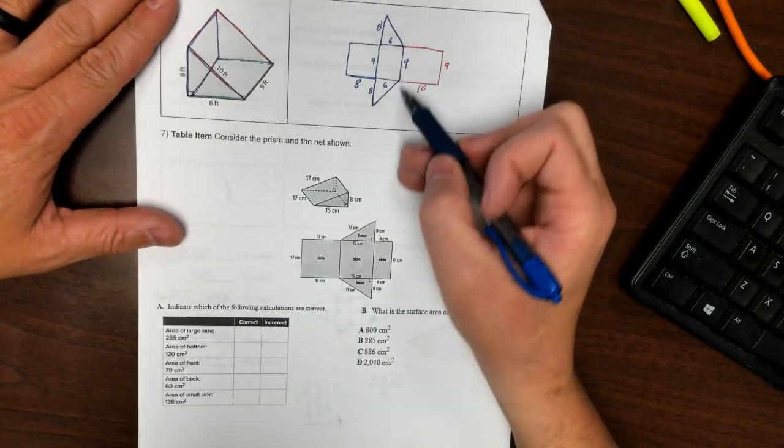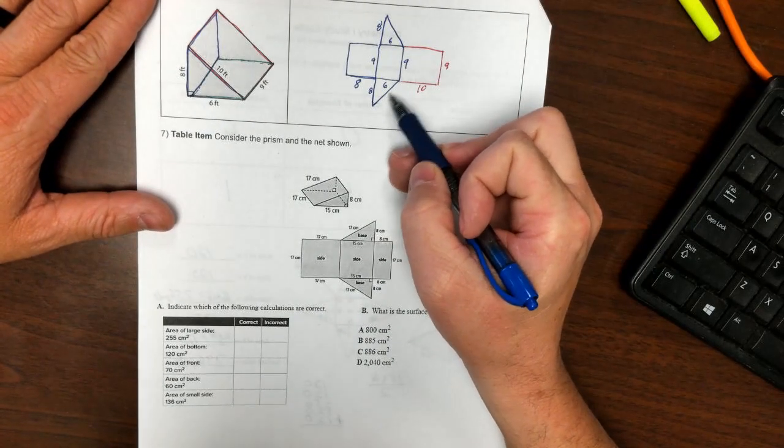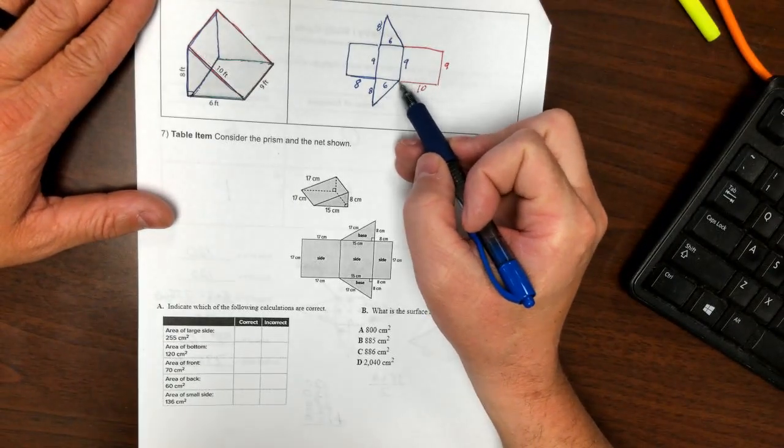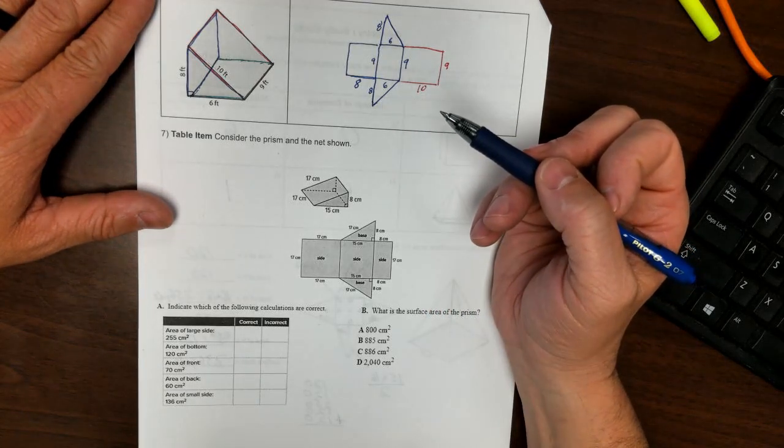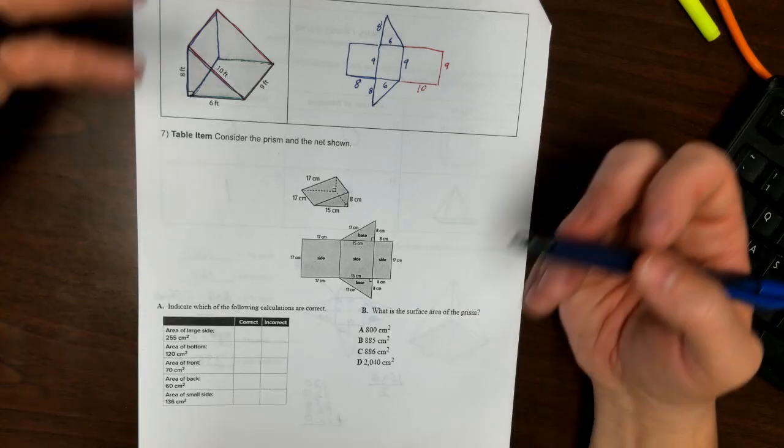Okay. Now this angled measurement is 10, but we don't use that for the triangles. It just means that that's where it meets here with this line when it's folded together. Okay? So that's how you would draw and label your net.